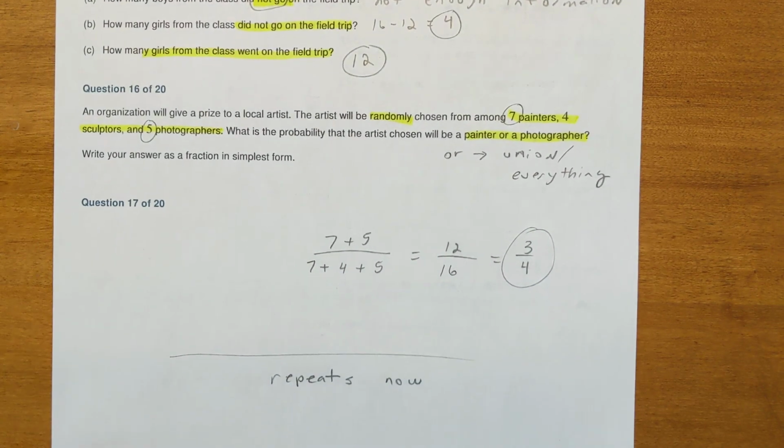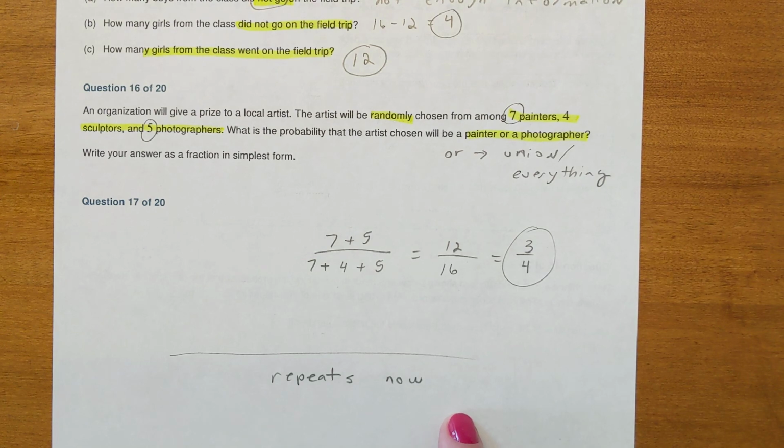So as you can tell, if you've been watching the whole thing, the questions are now repeating with new numbers and just some new words, but it's the same questions again.